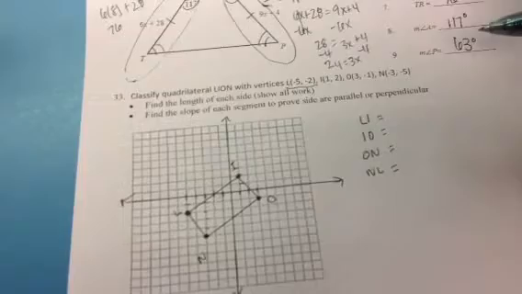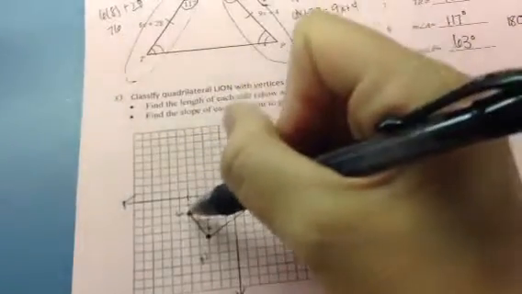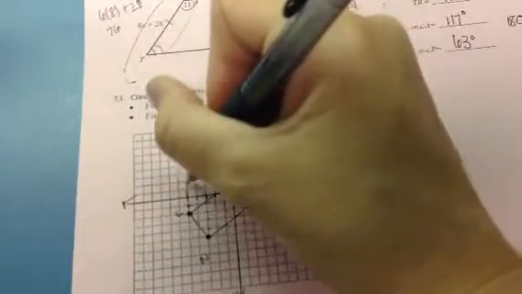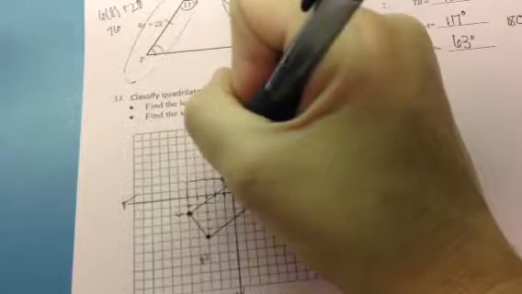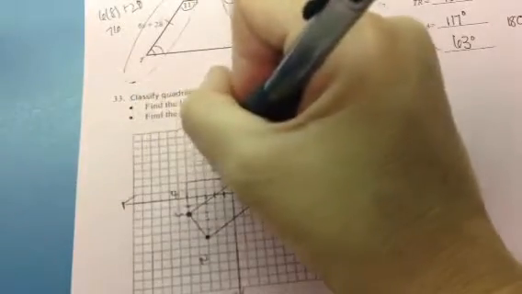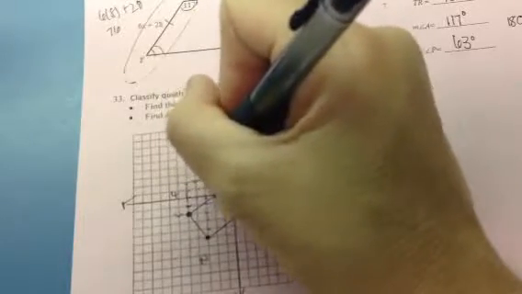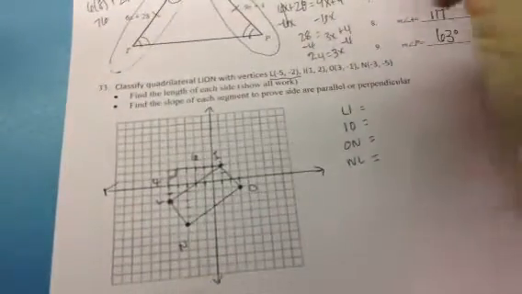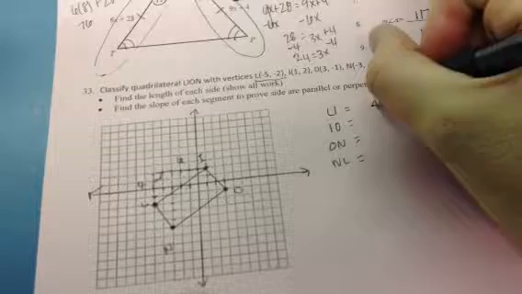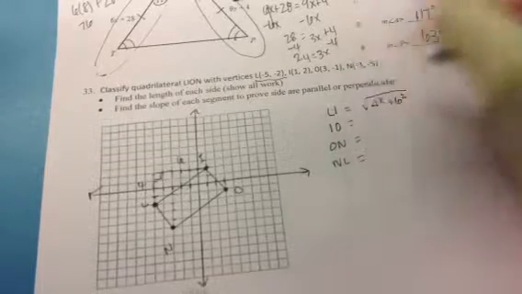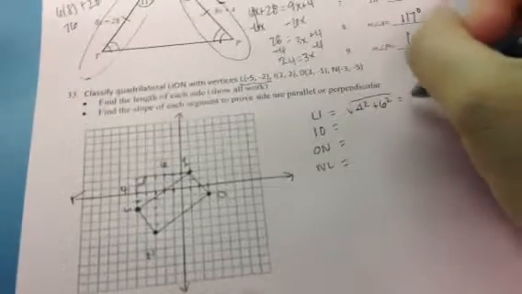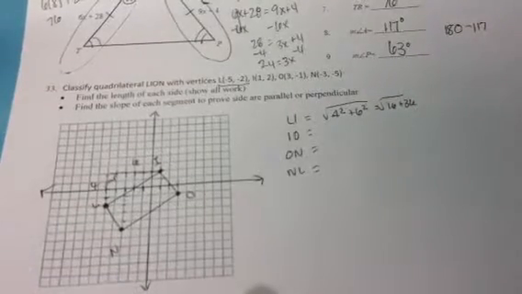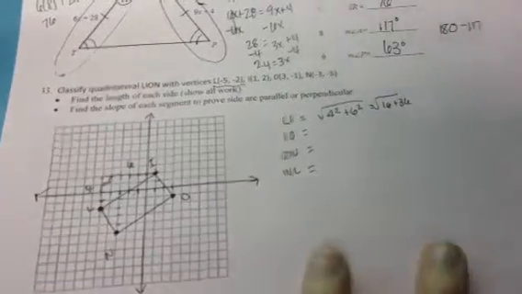All right, so as I go to find the length for LI, I'm going to go up 1, 2, 3, 4, and over 1, 2, 3, 4, 5, 6. So double check 1, 2, 3, 4 over 1, 2, 3, 4, 5, 6. Okay, so we could just use the Pythagorean theorem here and do for LI that we're going to do 4 squared plus 6 squared and then take the square root. So 4 squared is 16, 6 squared is 36. We're taking the square root of that. 16 plus 36 is 52.